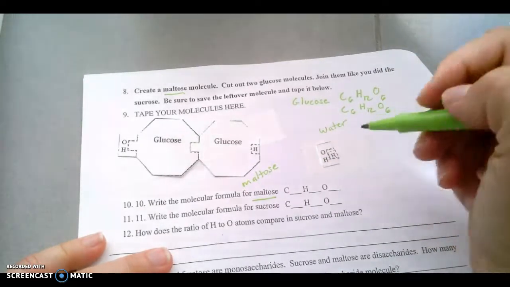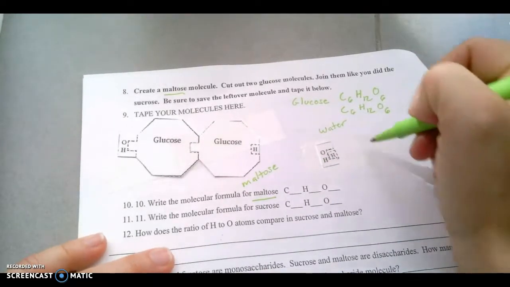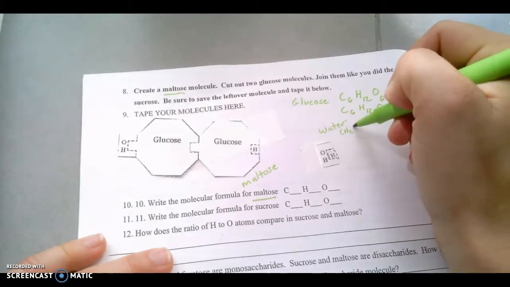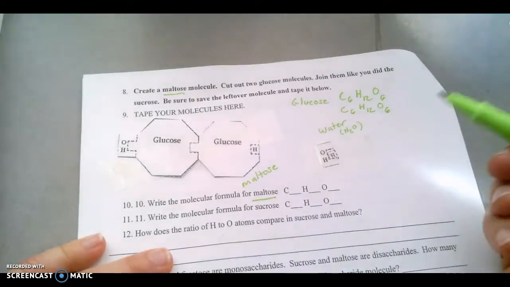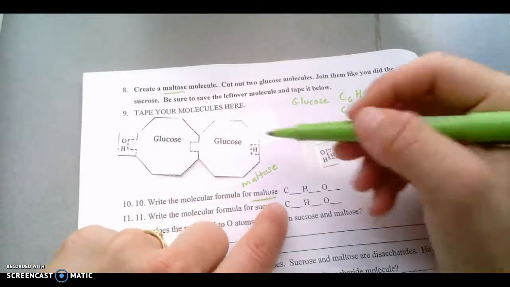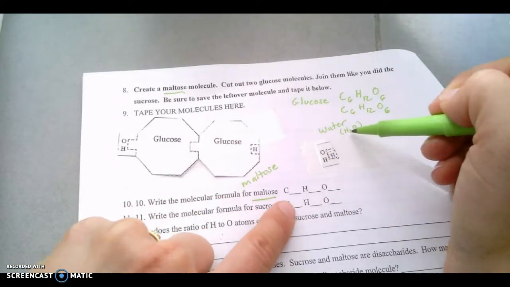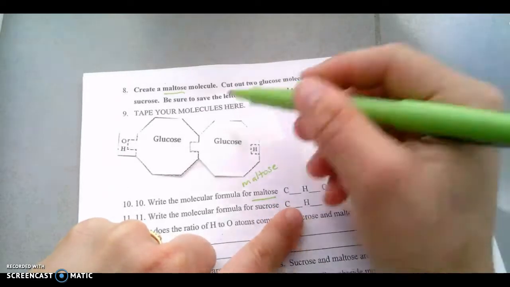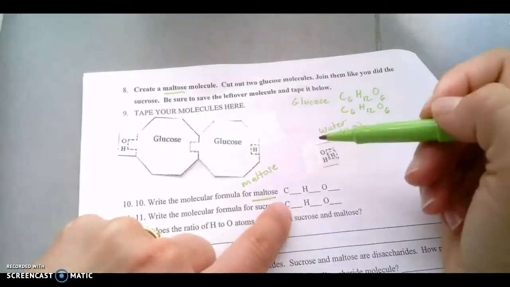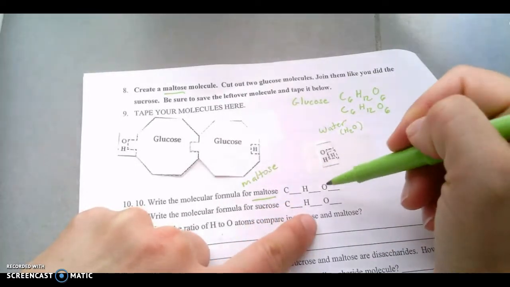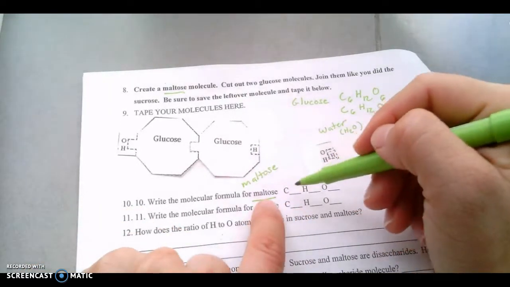So we are combining these two molecules, but we have to take into account that we removed one water. So we actually took off water, or H2O. So we know that just by looking at our diagram, we removed here two hydrogens and one oxygen from the disaccharide. So we're taking that into account when we calculate the number of carbons, the number of hydrogens, and the number of oxygens in our maltose molecule.